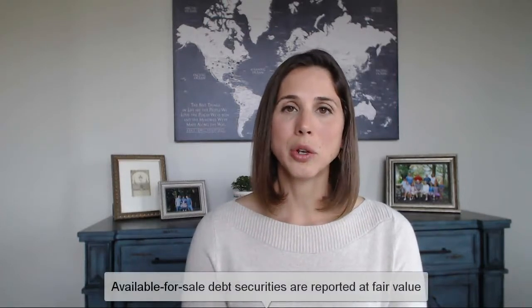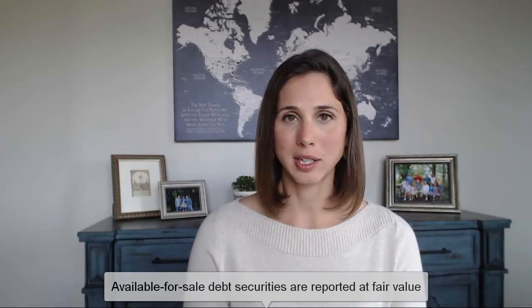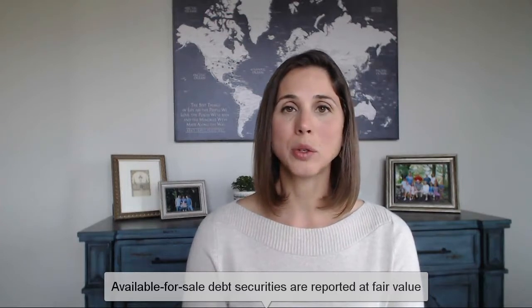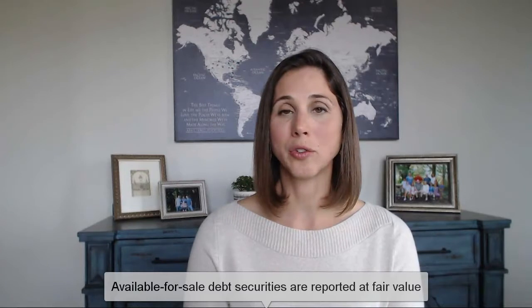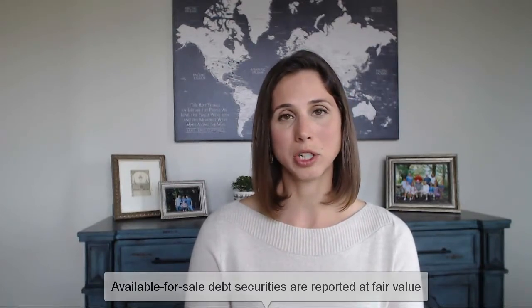One thing to note when you see available for sale debt securities reported on a balance sheet, you should know that these are reported at fair value, similar to the trading debt securities. When the value of those investments increases, we increase the price reported on the balance sheet. And when the fair value goes down, we reduce that value reported on the balance sheet.